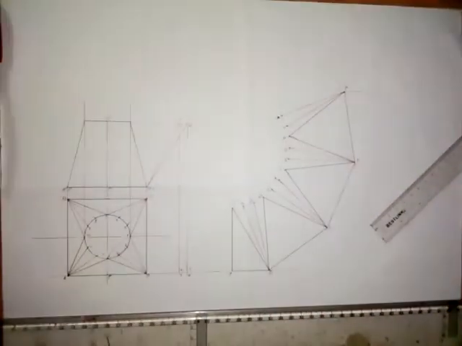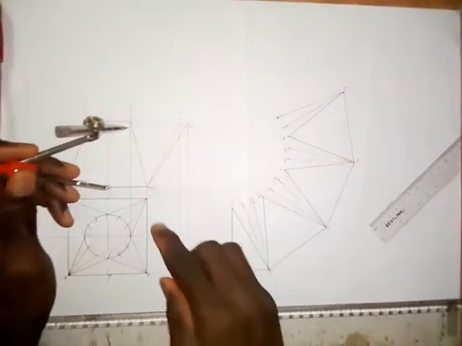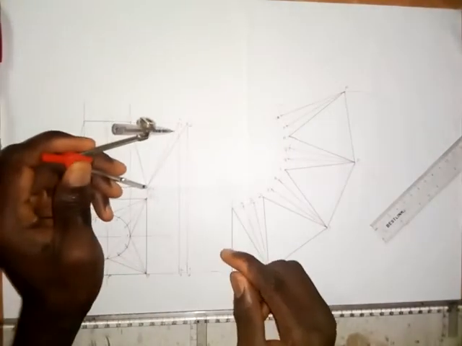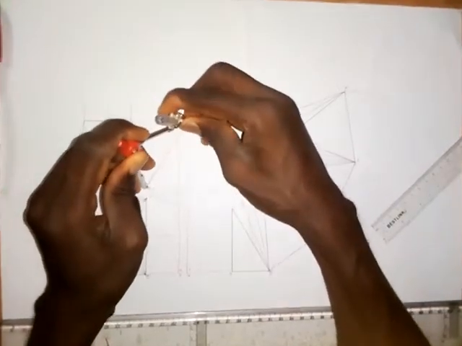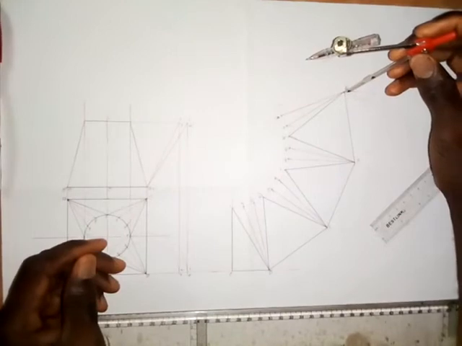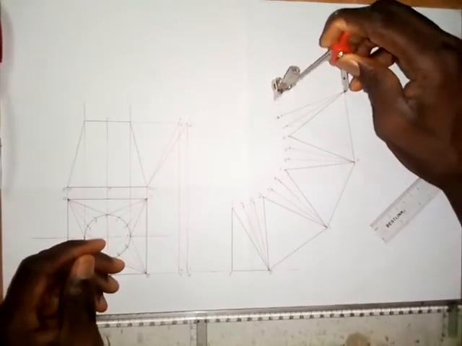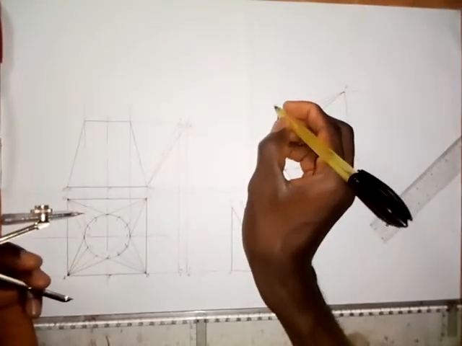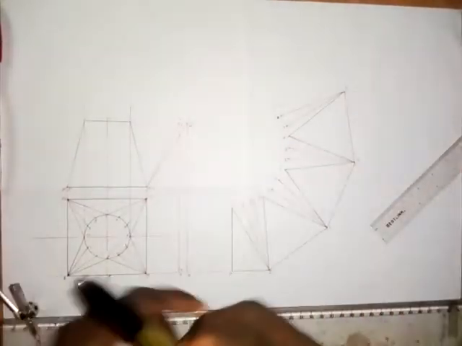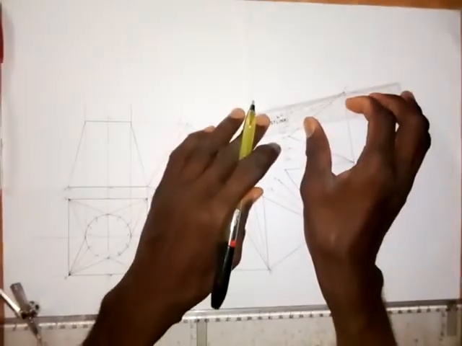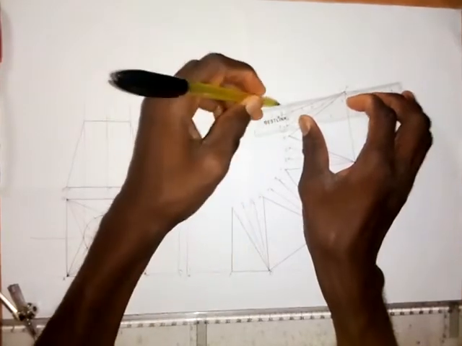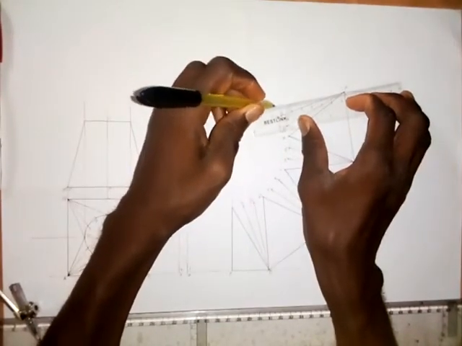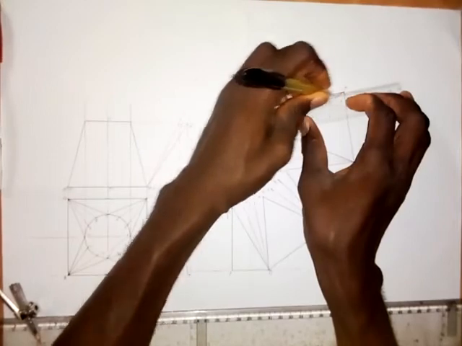Now, after I've drawn the arc, the next thing I'm going to do is to take the true length 1A, which is this line 1/4 that we have here. So I put at A here. Then I will draw an arc here. Okay, so we got point 1 back here. So the next thing I'm going to do is to join. So this line will be a thick line.